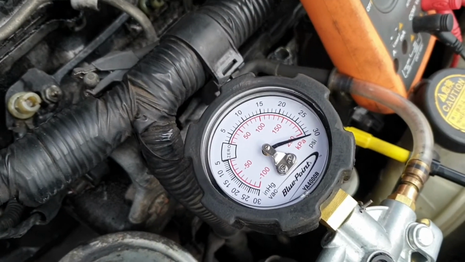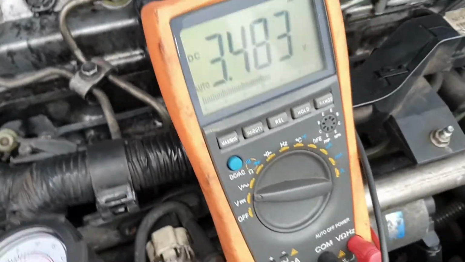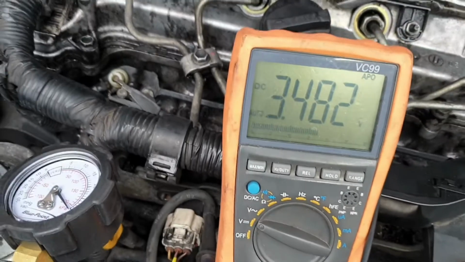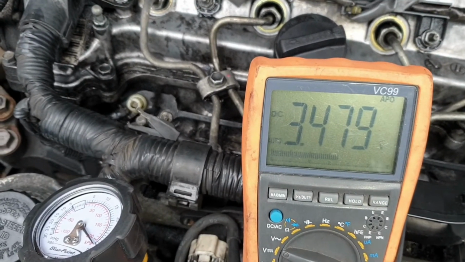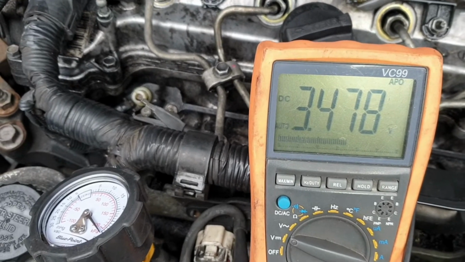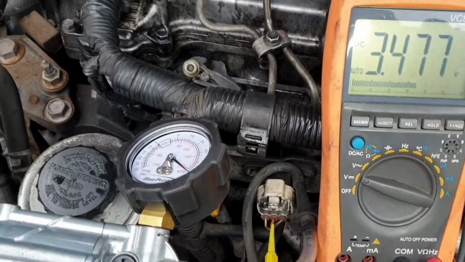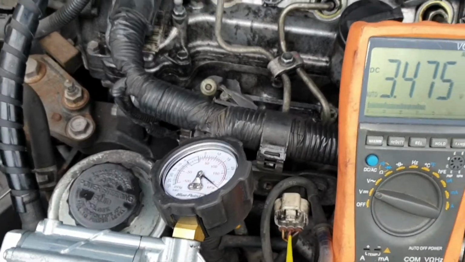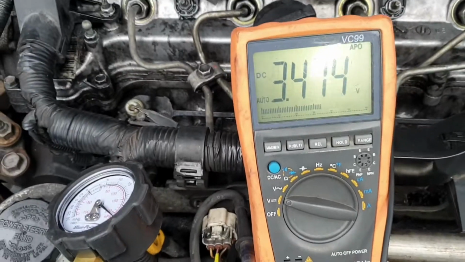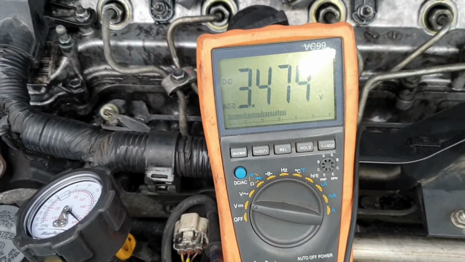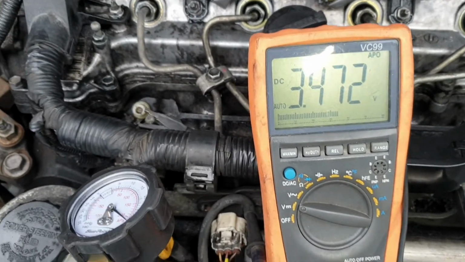So when it's 30 psi, the manifold absolute pressure signal voltage is 3.477. Now I'm going to show you whether the same thing is read by the scanner as well, or the scanner may read something different.